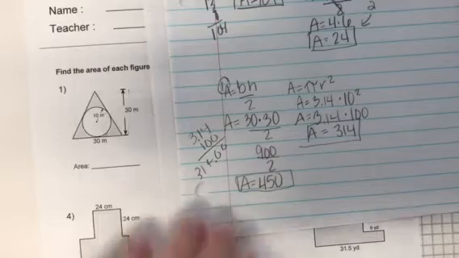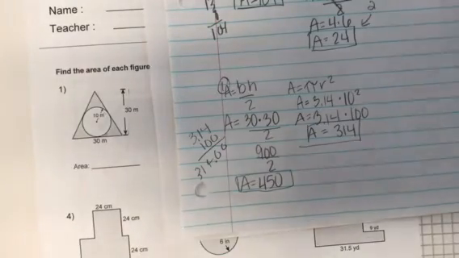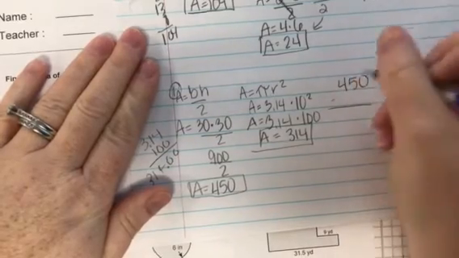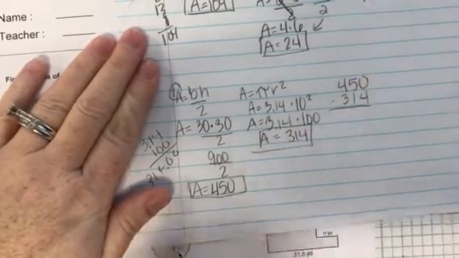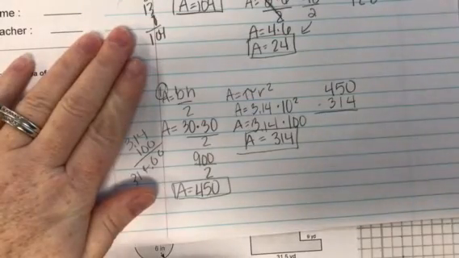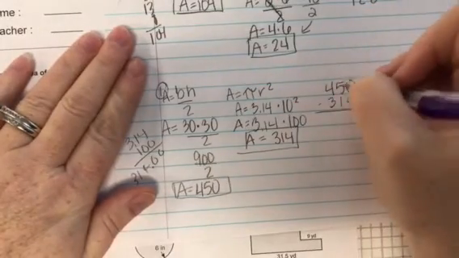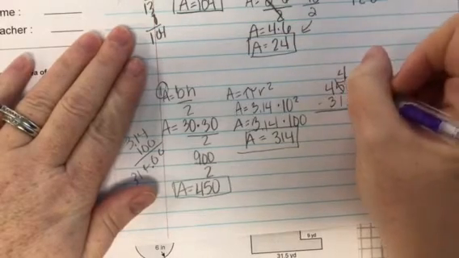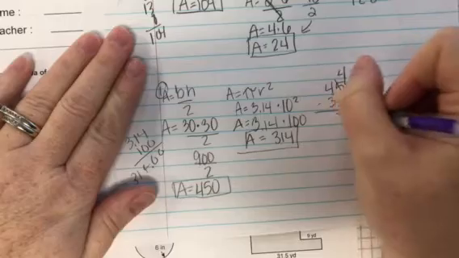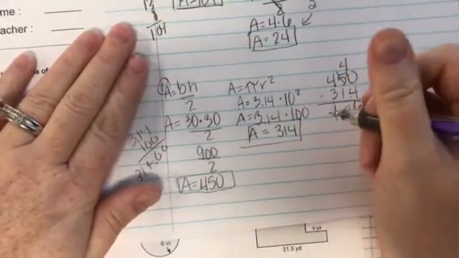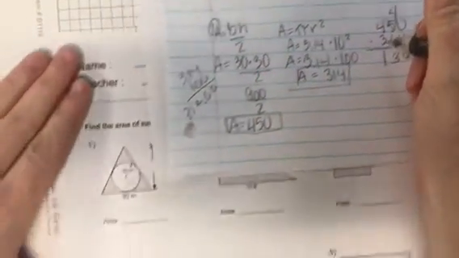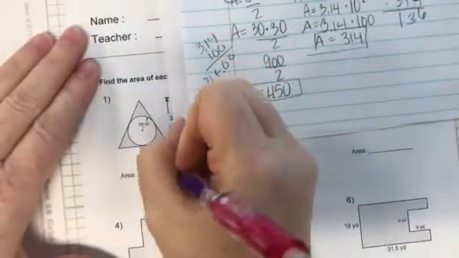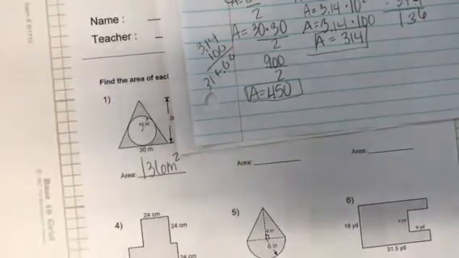Okay, now we're going to do what we said before. We're going to take 450 and subtract 314. Okay, 10 minus 4 is 6. 4 minus 1 is 3. 4 minus 3 is 1. So my answer here is going to be 136 meters squared.